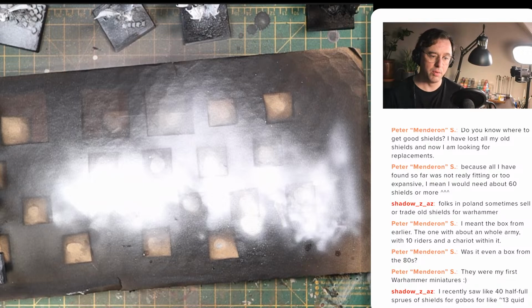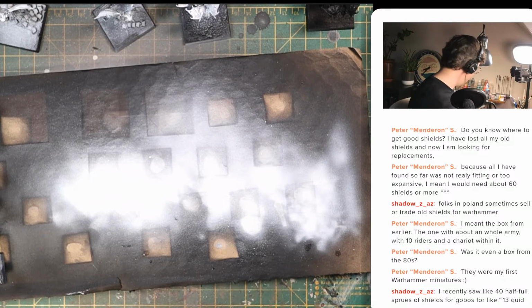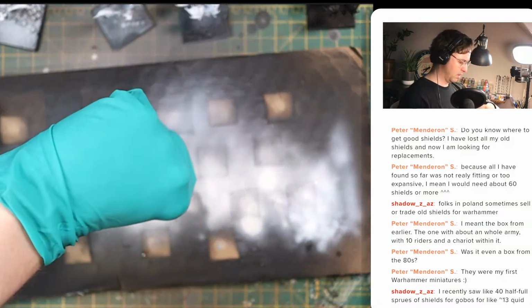You recently saw 40 half sprues of shields for Gobbos for like 13 quid. Nice. They were your first Warhammer miniatures. God, Pete, I'm very jealous. My first Warhammer miniatures ever were a box of Dark Eldar Cabalites from 3rd edition. They were the first ones for me.